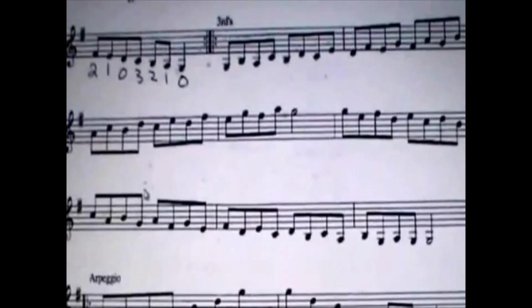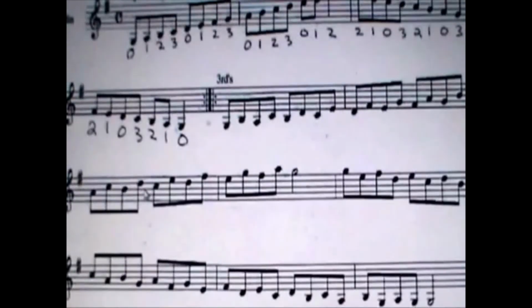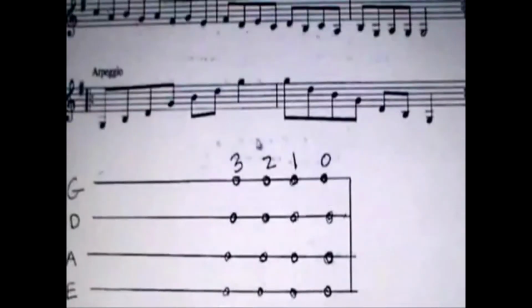And if we go back up here, the same thing corresponds with the music. 0, 1, 2, 3. It does exactly the same on the D, the A and the E. So this is open, 1, 2, 3, open, 1, 2, 3, open, 1, 2, 3, open, 1, 2, 3.